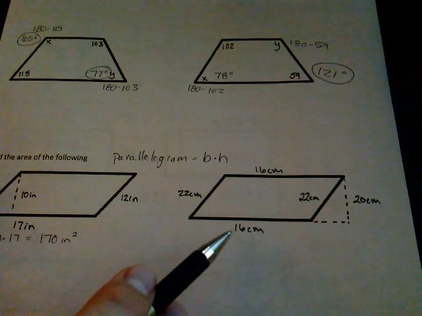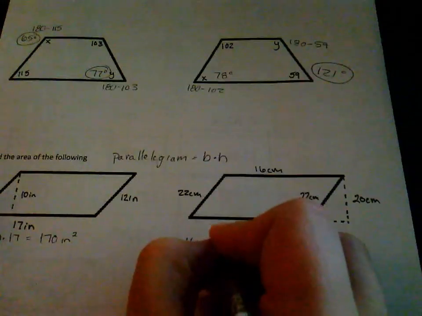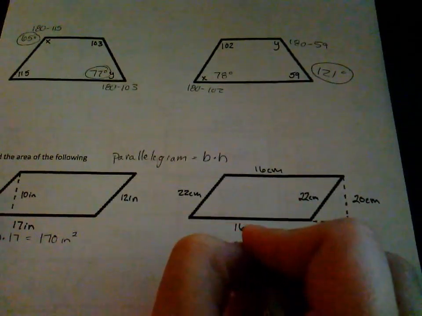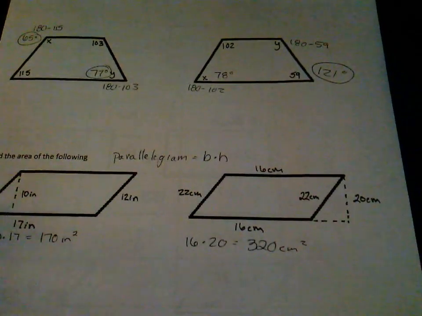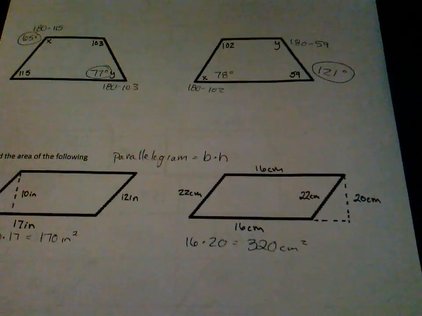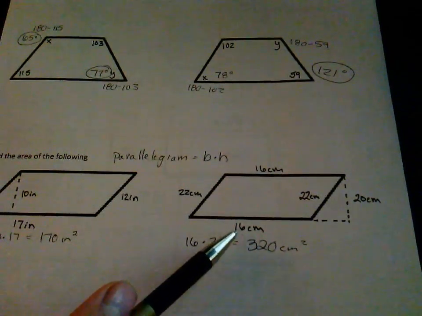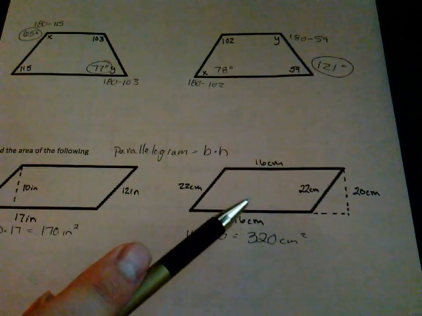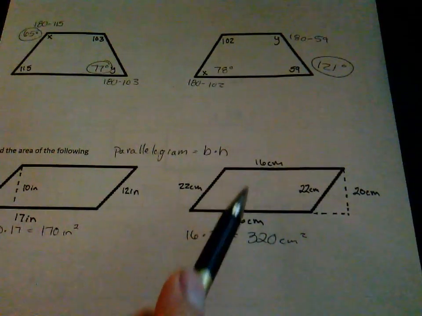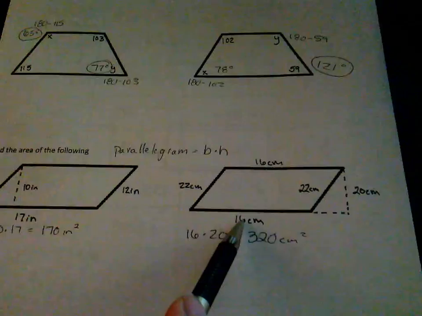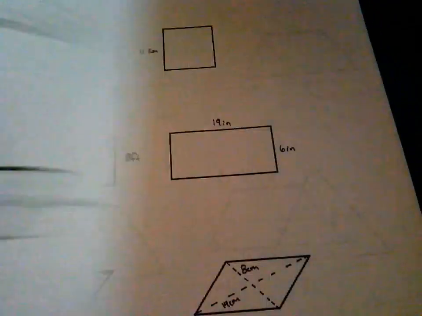Same thing with this one. It'll be 16 times 20, base times height, which will become 320 centimeters squared. Parallelograms are pretty easy as long as you know not to use the diagonals and only use the base. Now, since this and this are congruent, if you're ever given one and not the other, you can figure it out pretty easily.